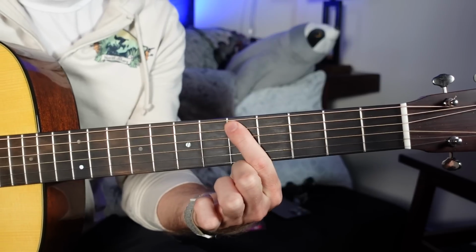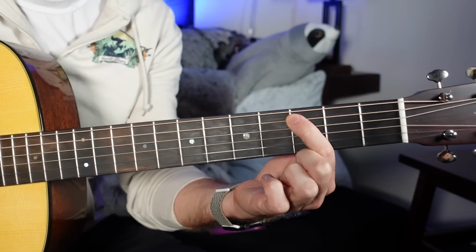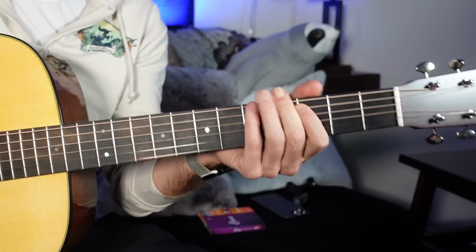Alright, 3rd fret on the E string, 5th fret on the A string, 7th fret on the A string, 3rd fret on the A string. I remember my teenage mind was very like... That was probably the first 1-5-6-4 that I learned. Comment below if you know what that song is. But basically, those are just power chords, okay?